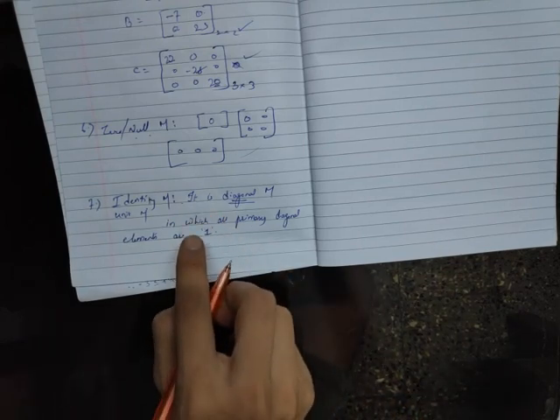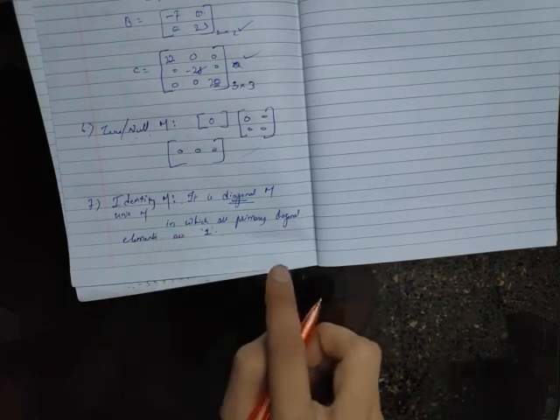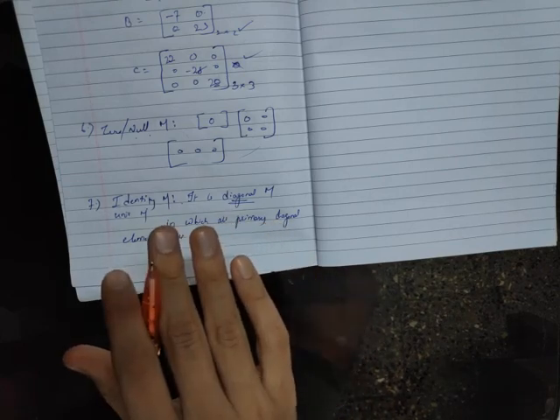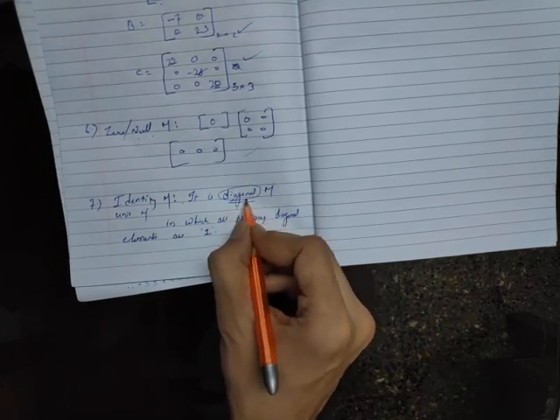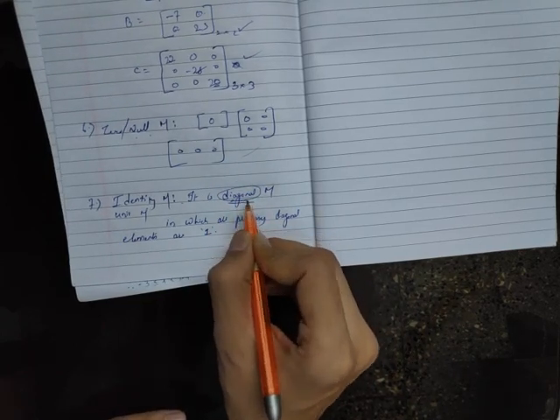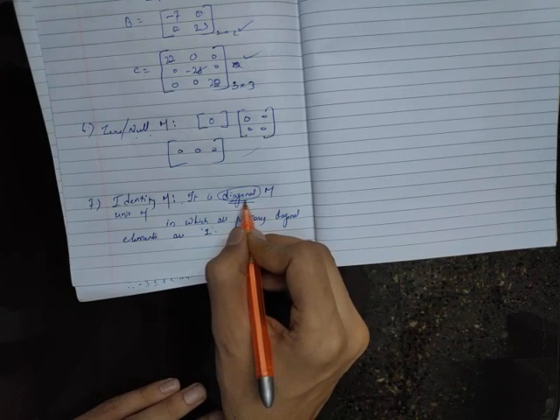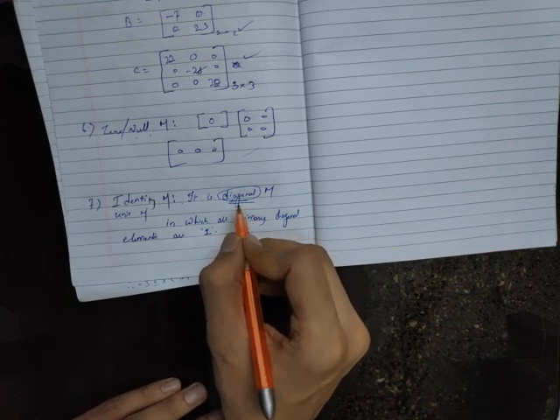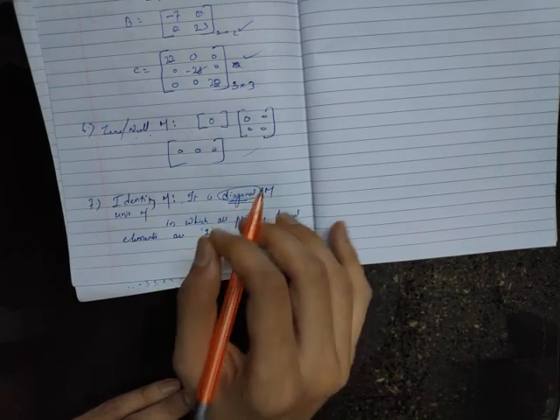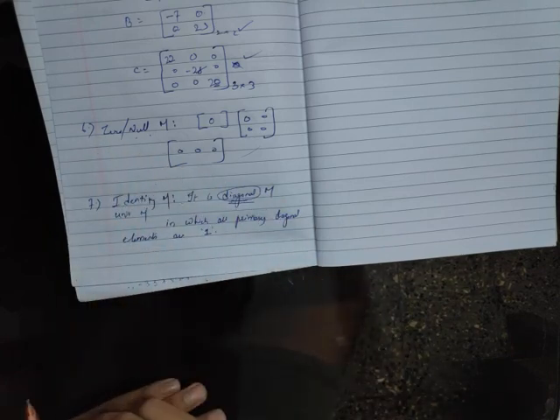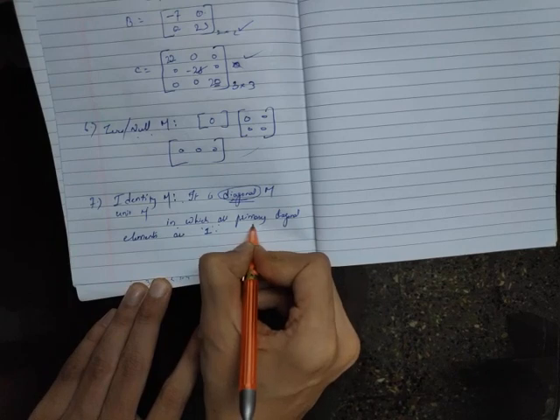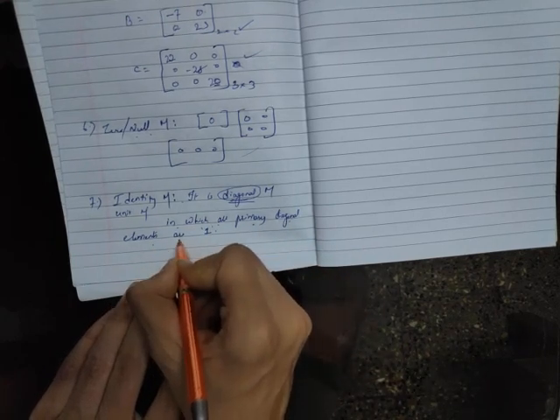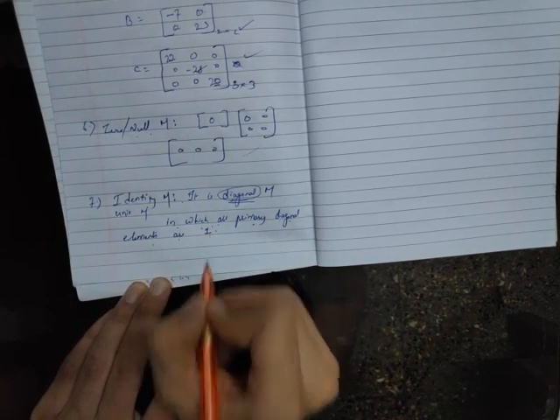So if I take a rectangular matrix and make diagonal elements 1, is that okay? Not at all. First of all, it is a diagonal matrix, which means it should be a square matrix, and all the elements must be 0 except the primary diagonal. And the further condition is that all primary diagonal elements are specifically only 1.